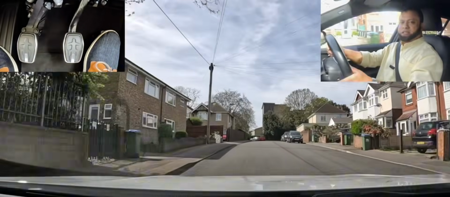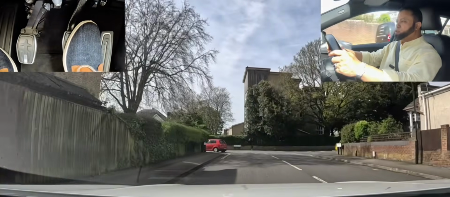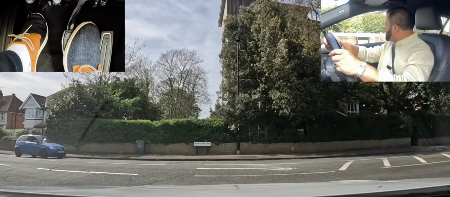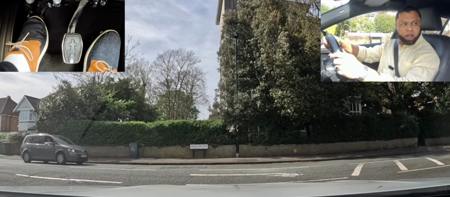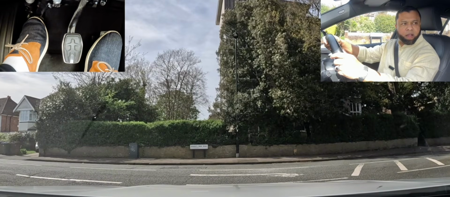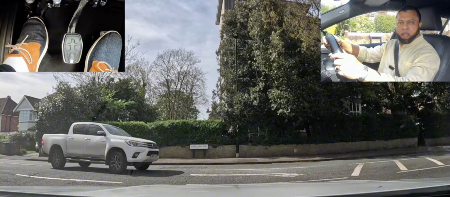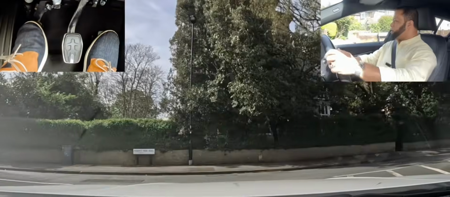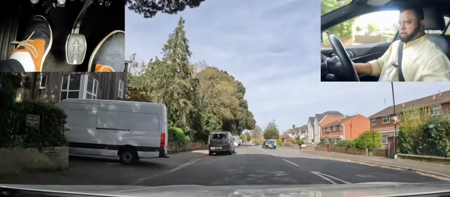I'm going to go right here, mirror, mirror, signal right. Closed junction, no problem, which means I will slow the car right down, first gear, and then look both ways. Is the car coming? I'm going to wait for that car. Okay, he wants to go that way, or she. And I'm going to go now. Mirror, second gear.